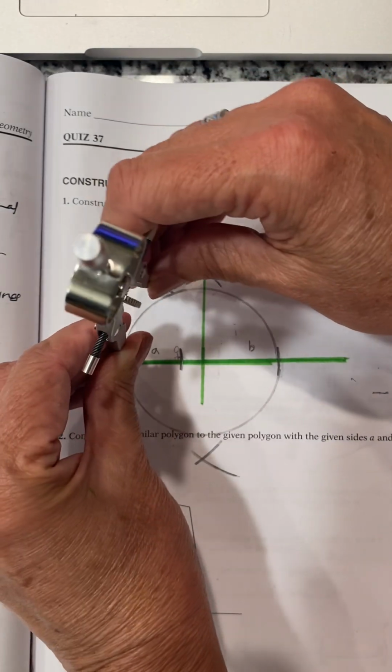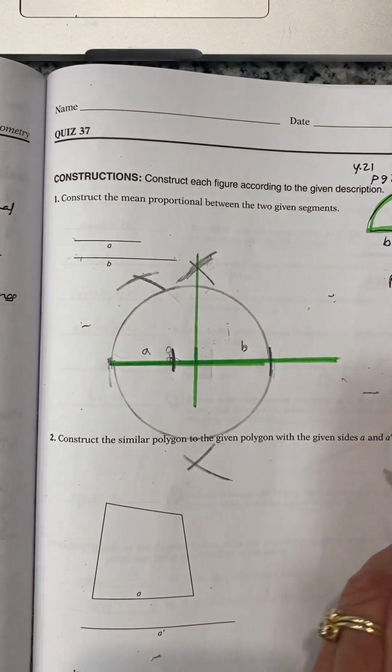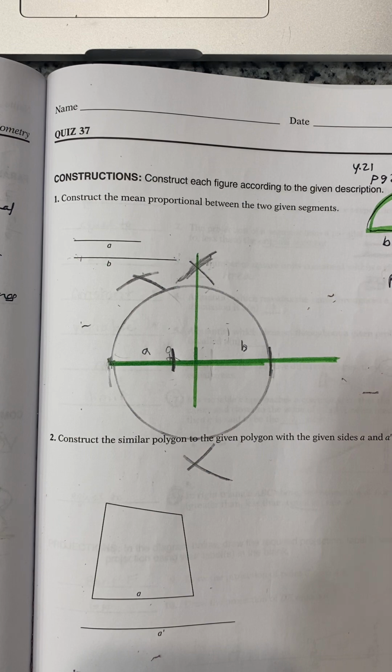Here's the A perpendicular this way. Okay, and then we can actually drop the point in the midst of that.